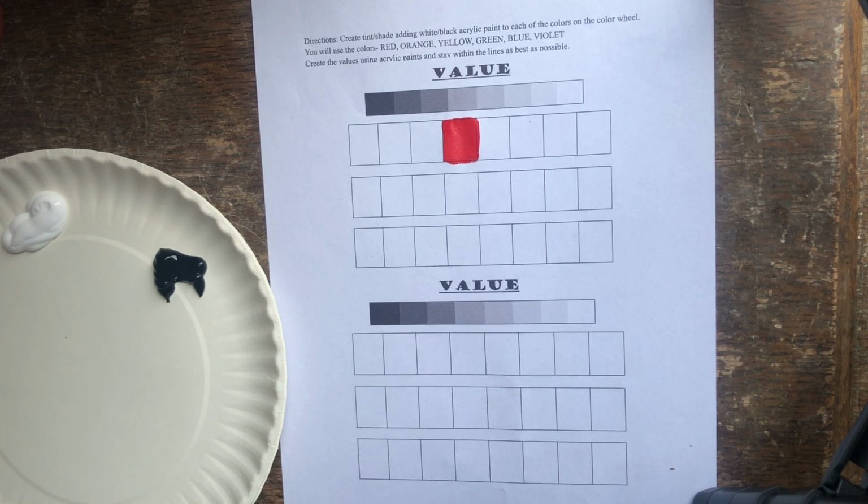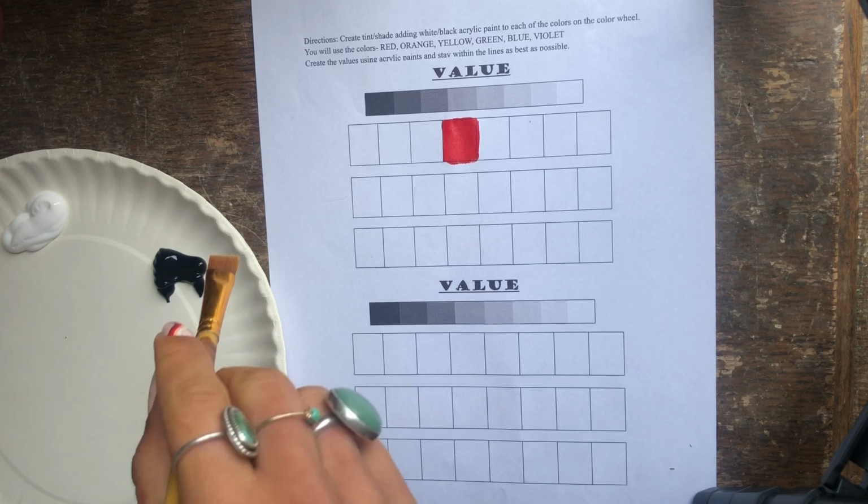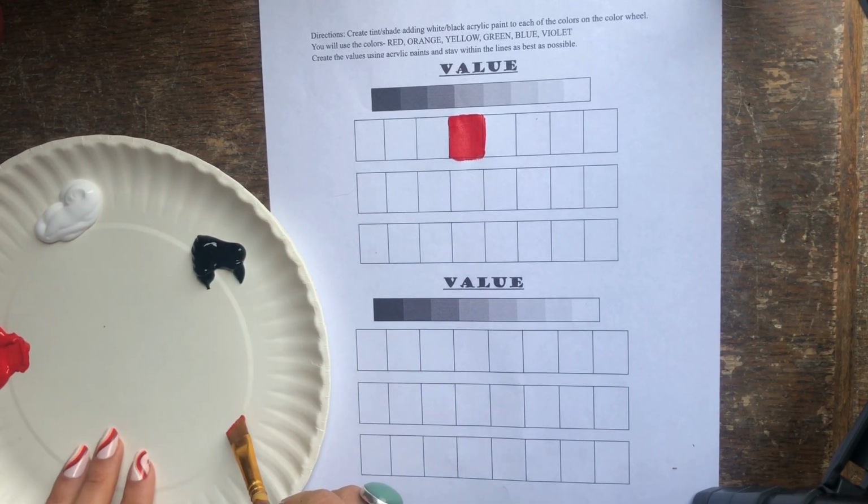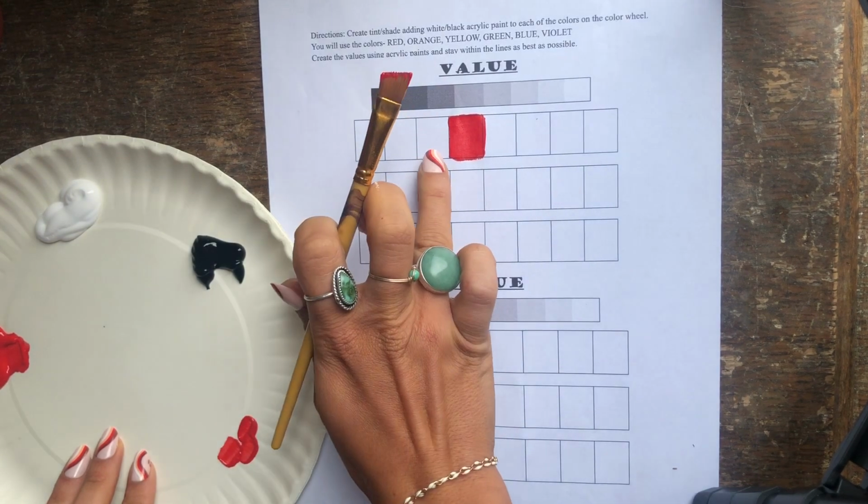Okay, I think I'm going to start with the shade. That means black, everybody. Shade is black and tint is white. Let's everybody remember that. I'm going to keep going over that so we don't forget it. Okay, so you're going to take a little bit of your red. I'll go over here, and we're just going to work on that first one.